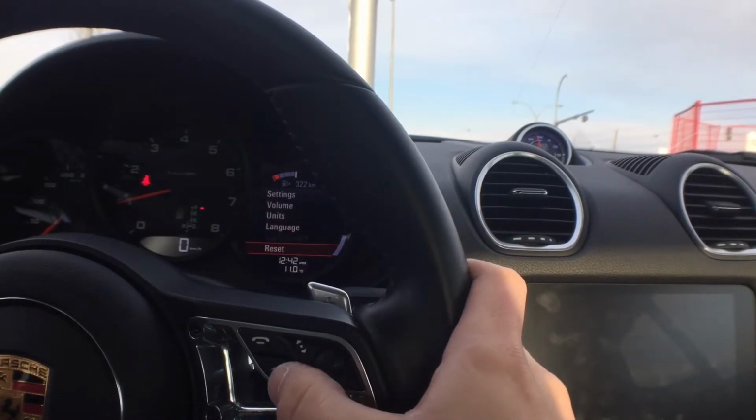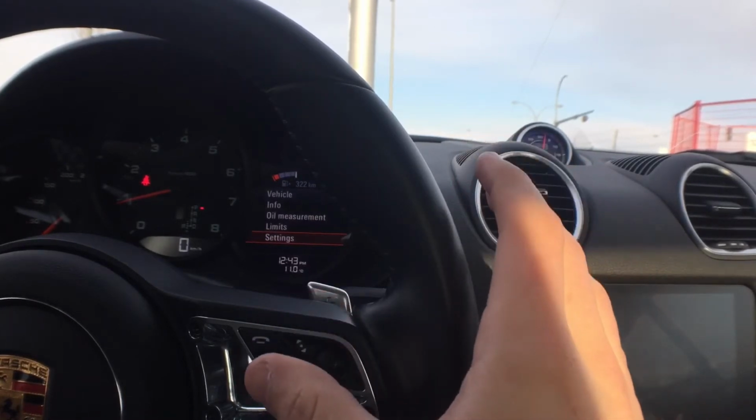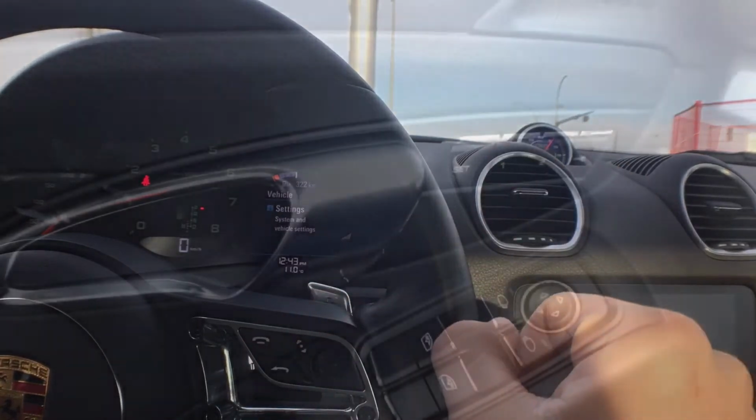And reset. I don't recommend ever pushing reset. My reason why is because not only will it get rid of everything you saved, it'll actually switch the vehicle back to German language as well.